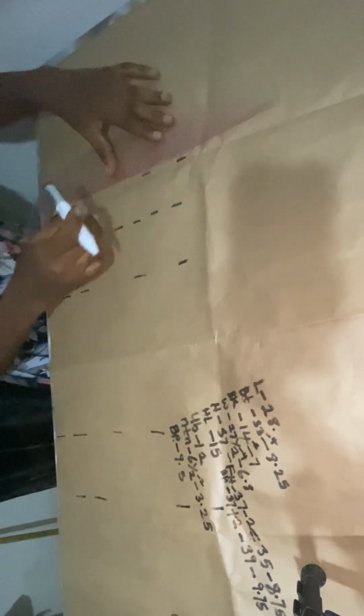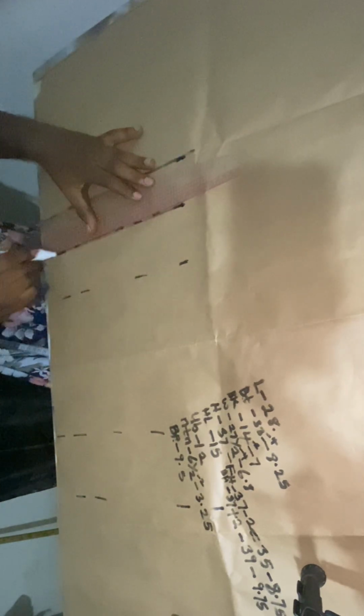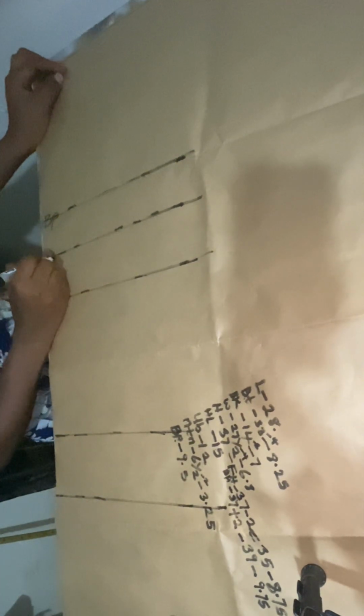So rolling it. After rolling it, what we are doing is this is the bust point, the under bust, the waist line, the hip, and the length.